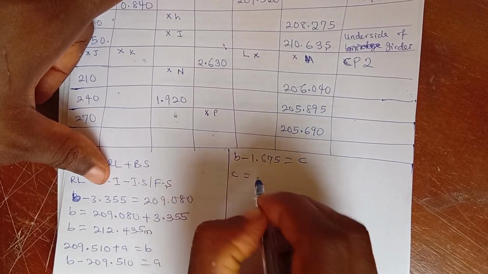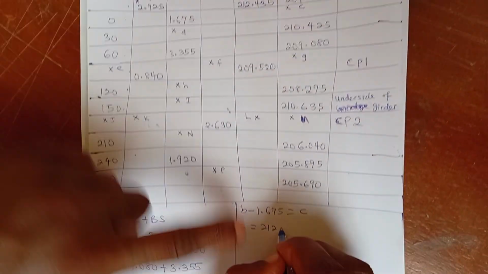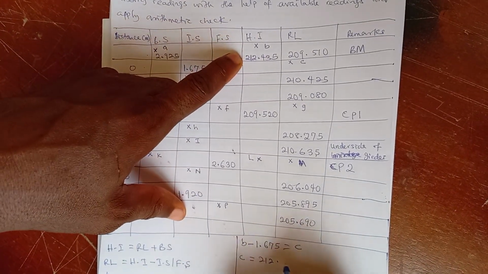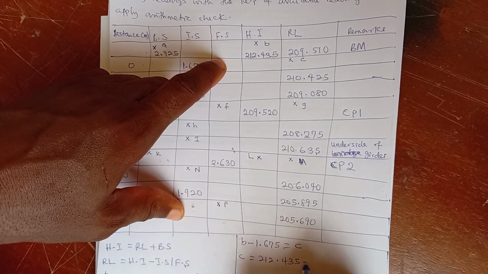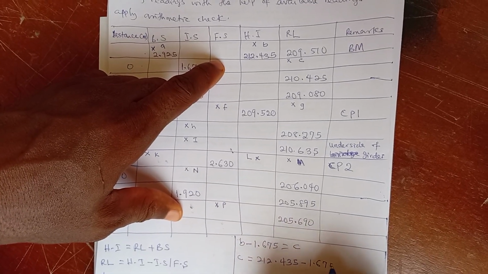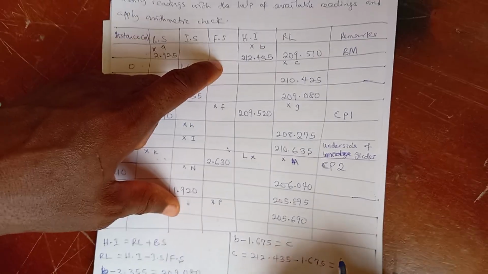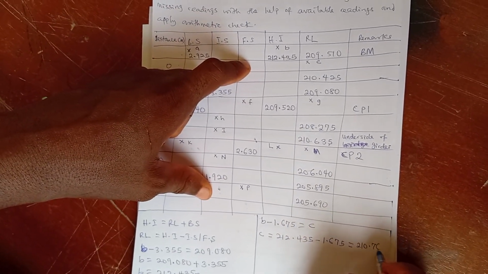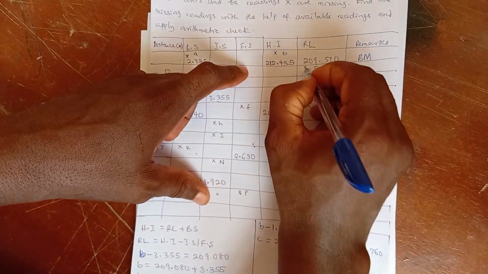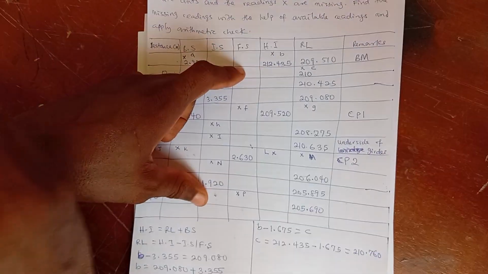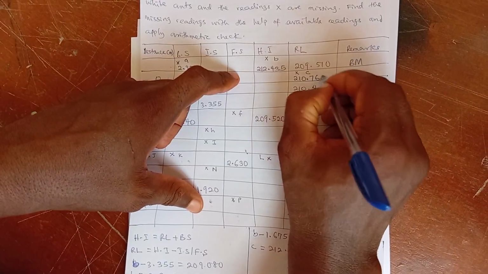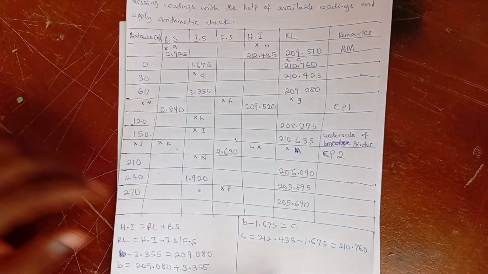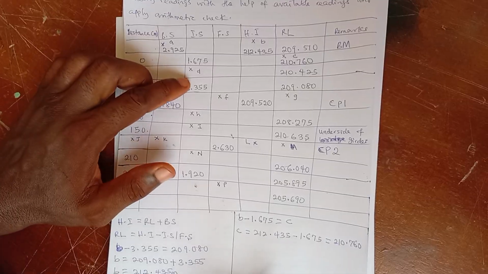So C equals 212.435, because the value of B, which is this height of instrument here, is this one, minus 1.675 equals 210.760. So the value of C here is 210.760. So that is the reduced level at that point.